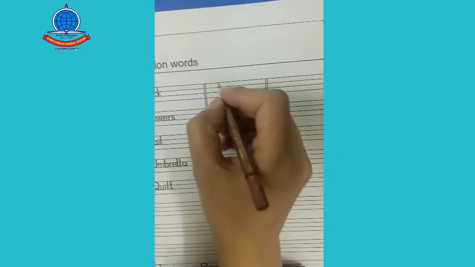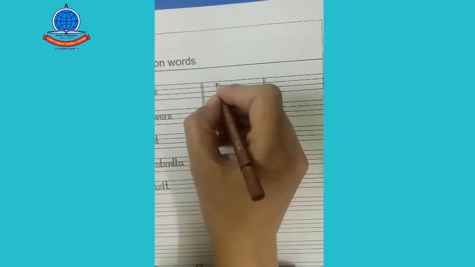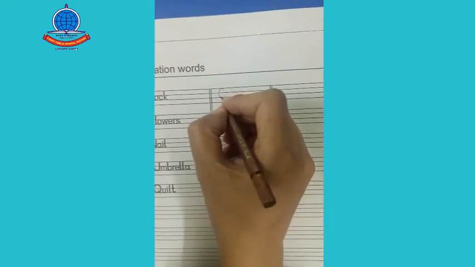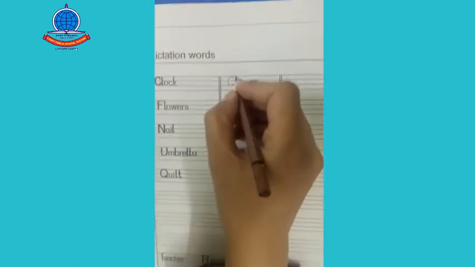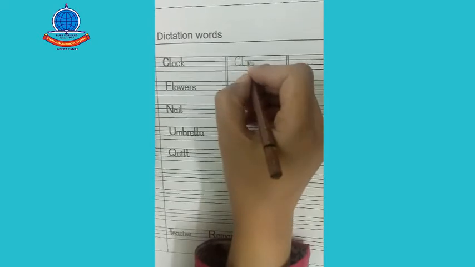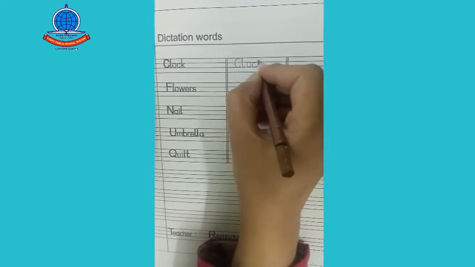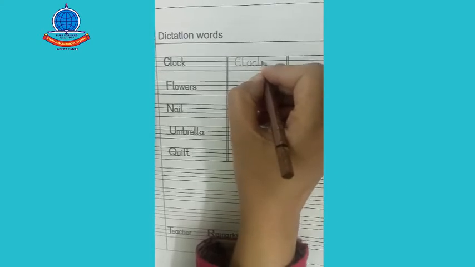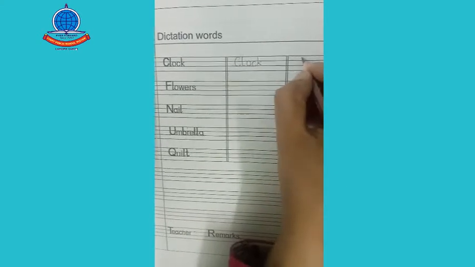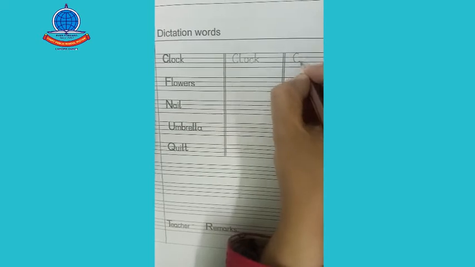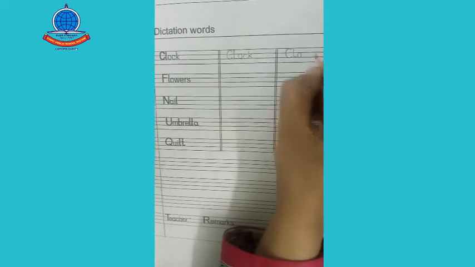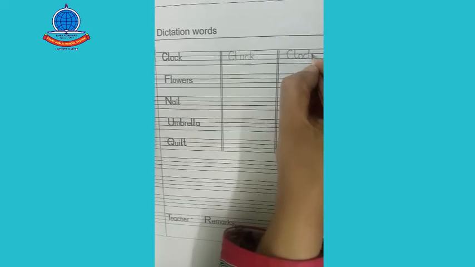Let's move to the copy, and in the copy we will do page number 31, and our question is dictation words. First dictation word is clock. C-L-O-C-K, clock. C-L-O-C-K, clock. You have to write it very neatly.